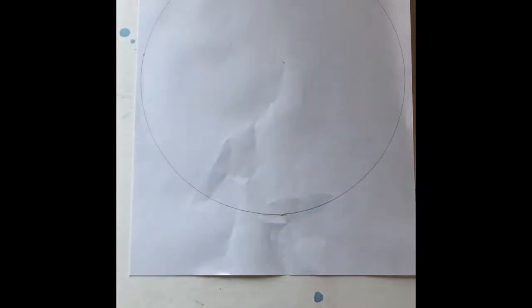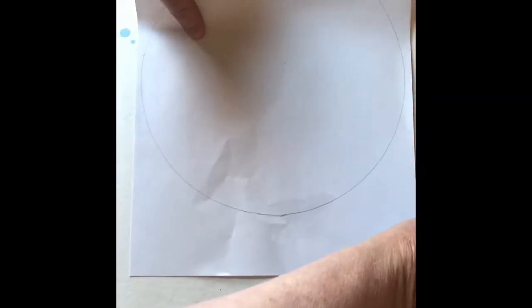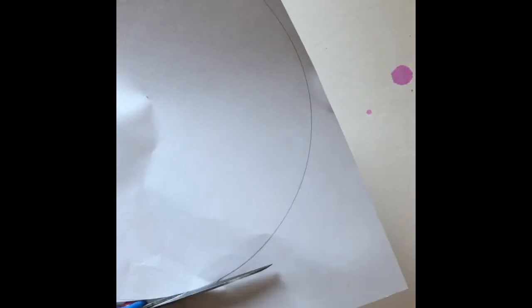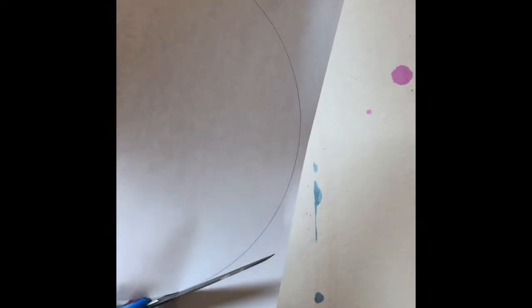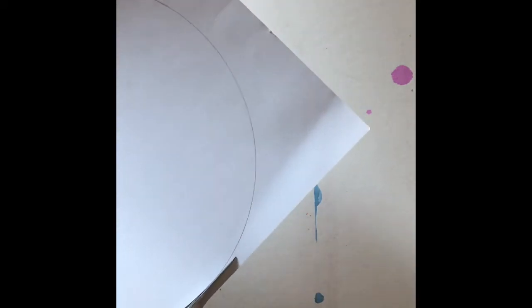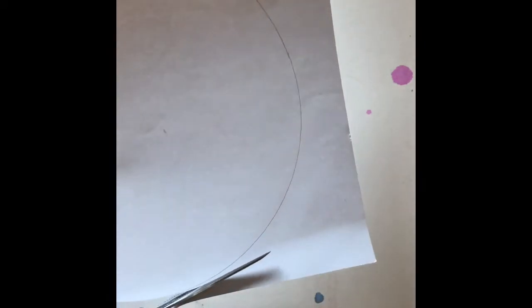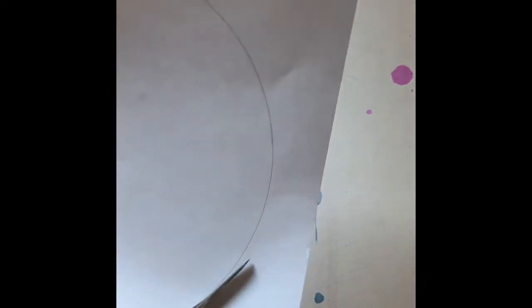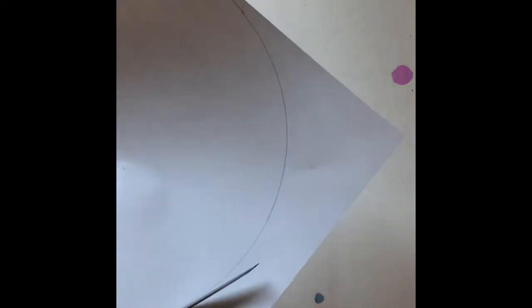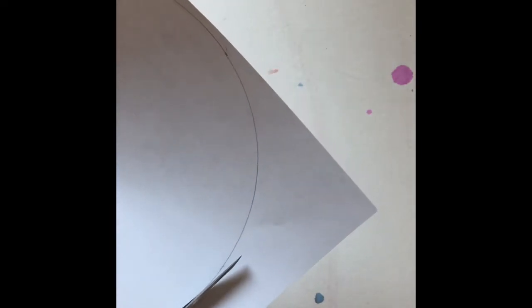Okay, before we do anything else, we're actually going to cut this out. Try to cut as neatly as you can. We're going to be folding this, and you want this to line up as precisely as possible.